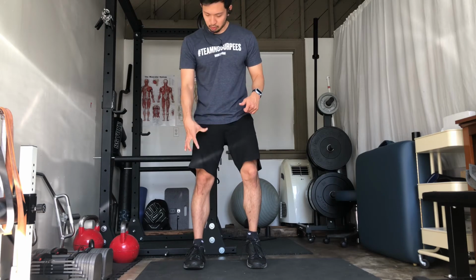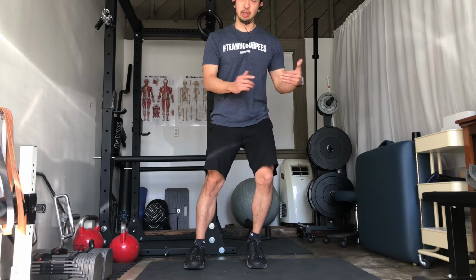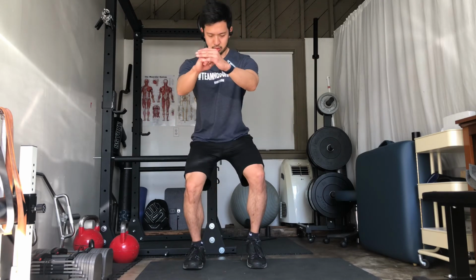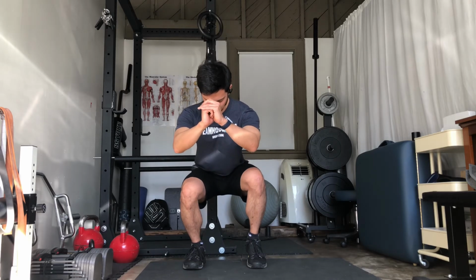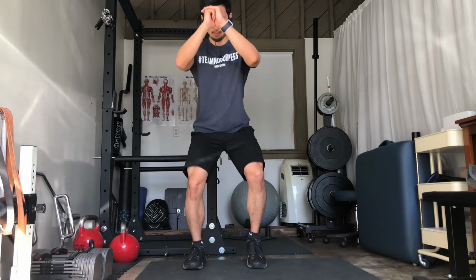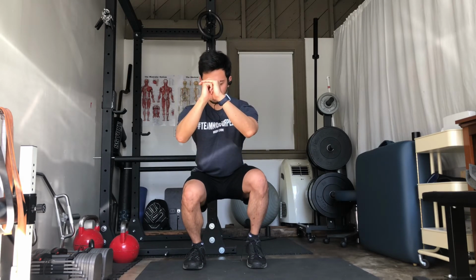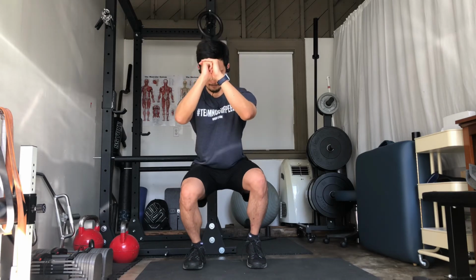It's going to teach you how to redistribute more weight onto this leg because you're shifting in the opposite direction. So you're here, coming down, trying to feel more weight on this leg, trying not to crush the tennis ball, and then come back up. Try to keep the hips level and the weight evenly distributed as you come down.